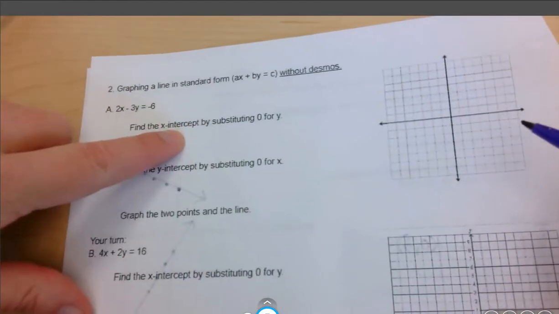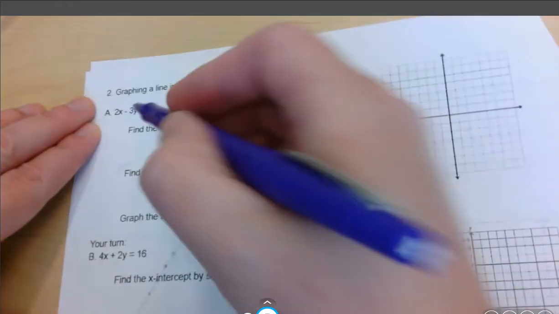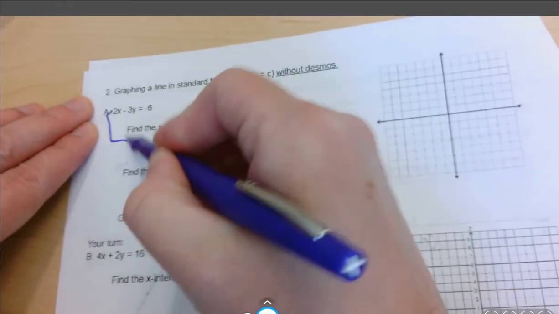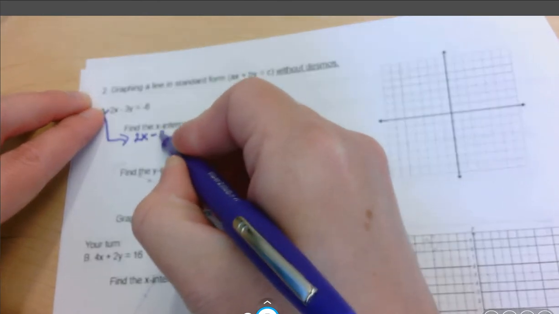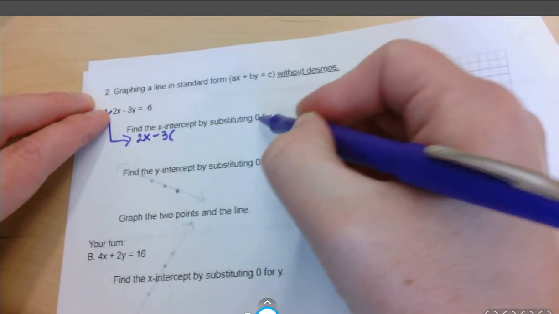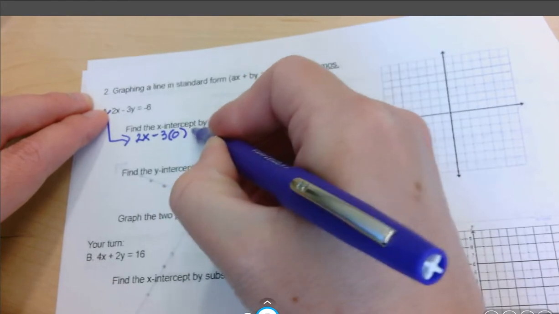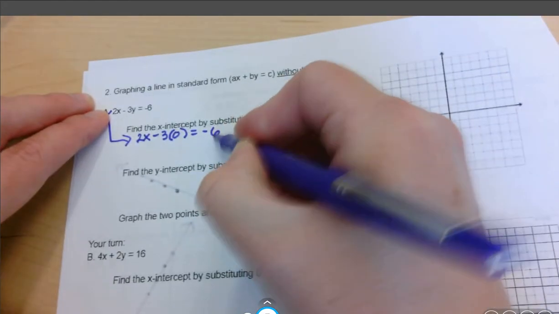So it says find the x-intercept by substituting 0 for y. So I'm going to take my equation, and I'm going to write 2x minus 3, put the 0 for the y, and that equals negative 6.